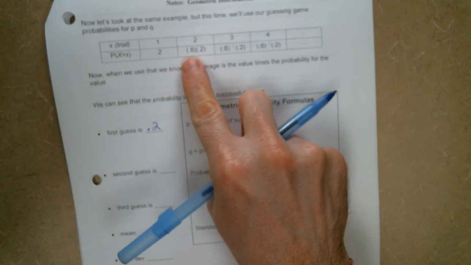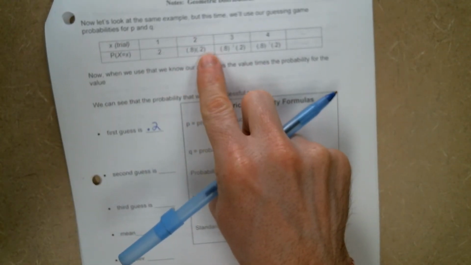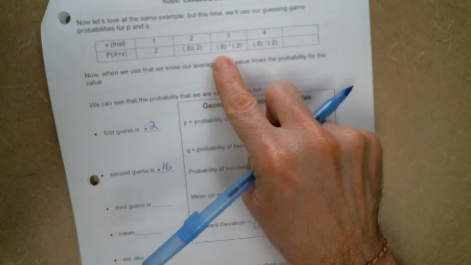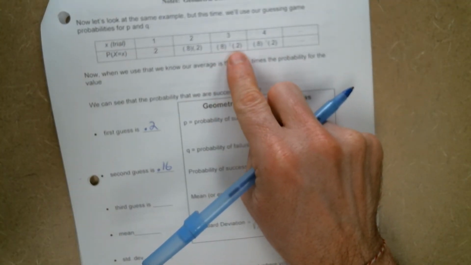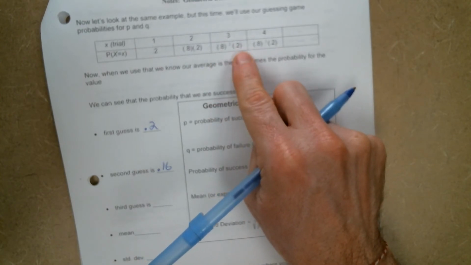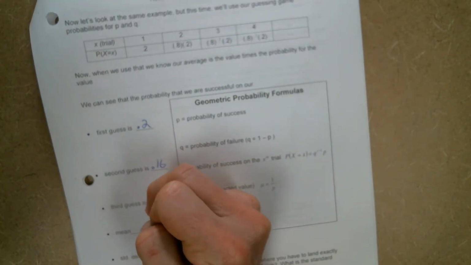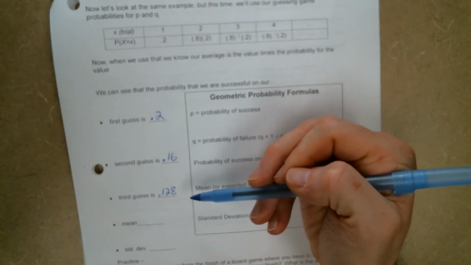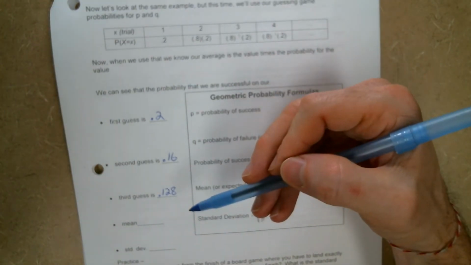The probability that we're successful on our second guess is 0.8 times 0.2, or 0.16. The probability that we're successful on our third guess is 0.8 squared times 0.2. So that's basically 0.64 times 0.2, or 0.128. And you'll notice that these keep getting smaller, right? And it's always going to work that way.